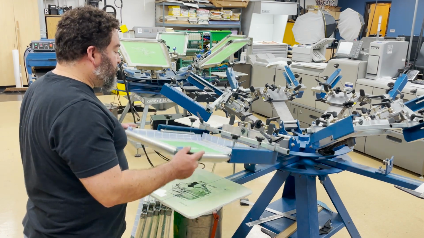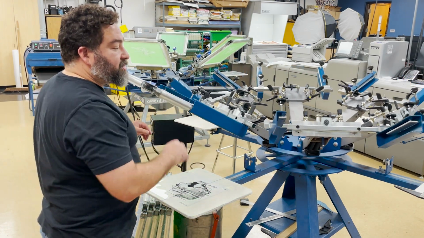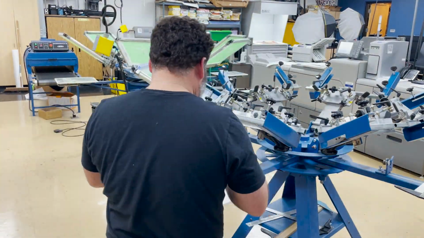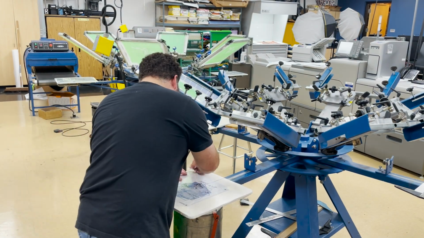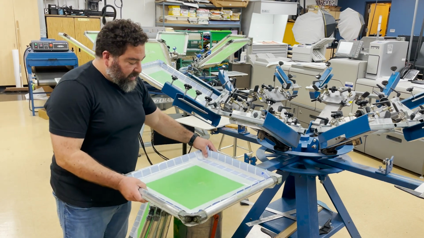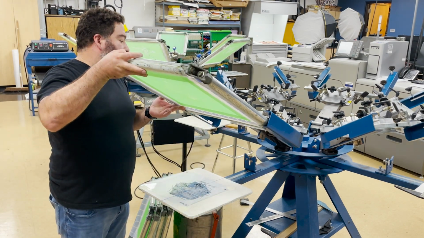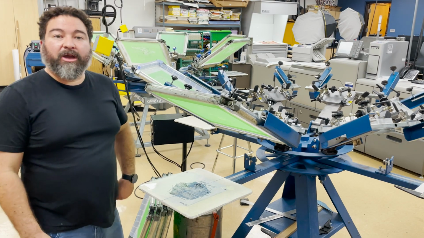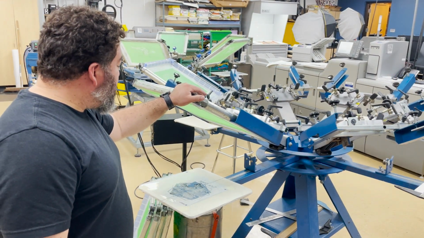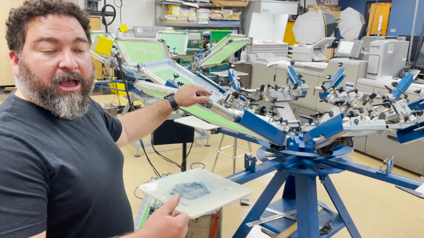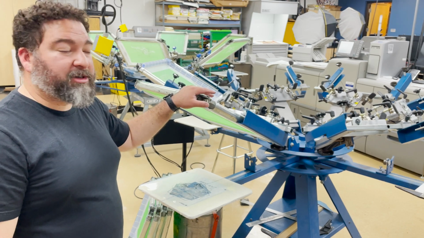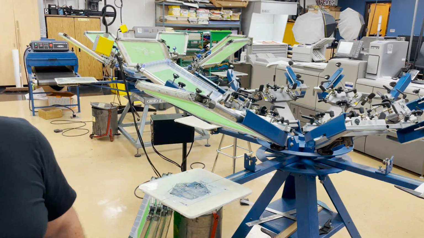So I'll bring this up and make the next adjustment. I want to grab the screen that corresponds and match it up like I did the last one. I'll do this with all 6, and then at that point, I'll come back online with you and show you the printing, the actual printing of the image. See you then.